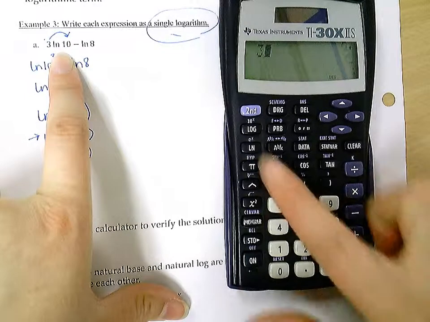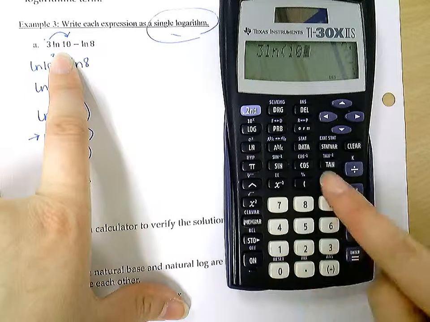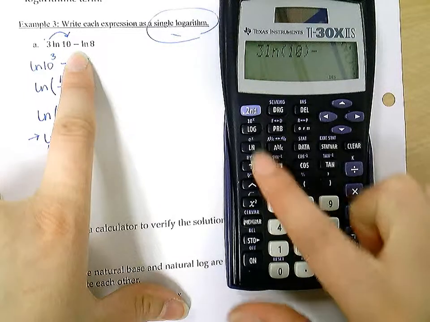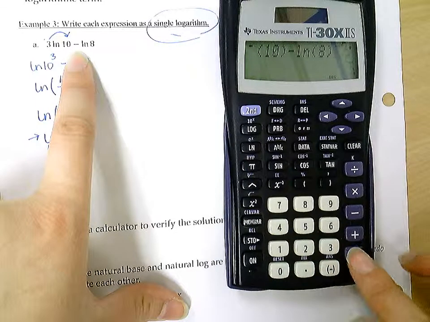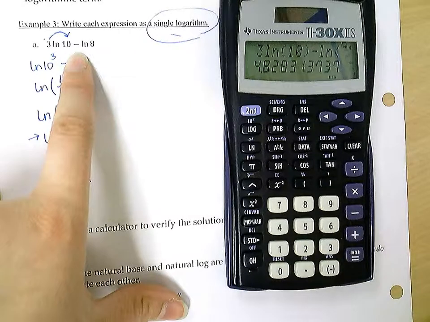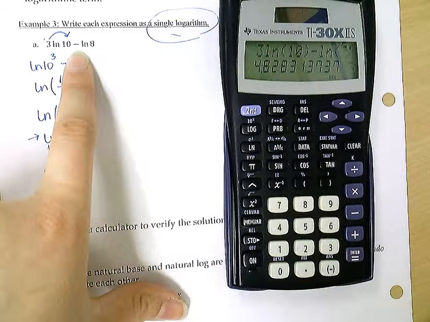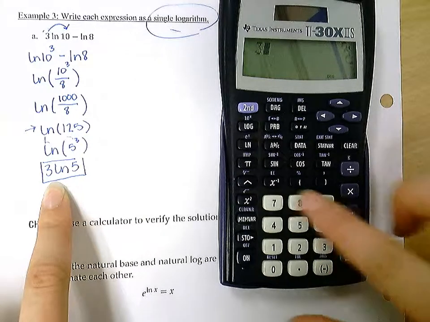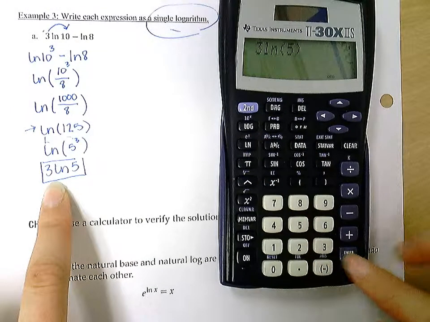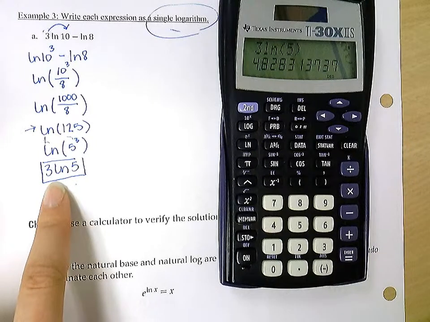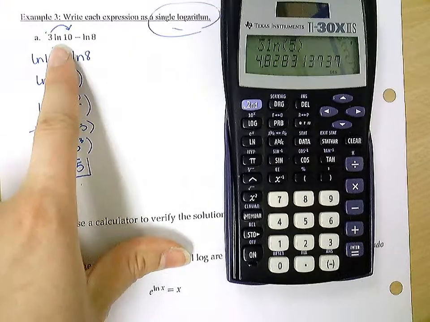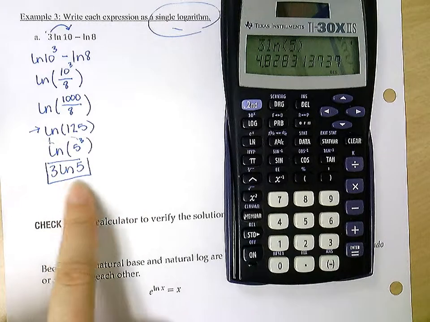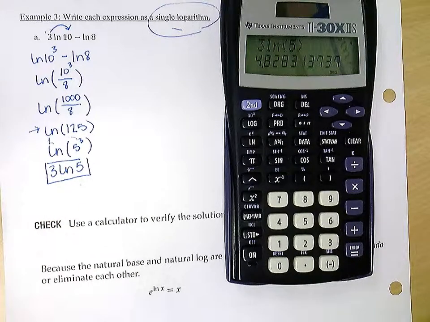So if I do 3 natural log of 10 minus the natural log of 8, I get about 4.828. If I plug in 3 natural log of 5, I get 4.828. So you can check your answer. So you can plug in this entire quantity and then make sure your final answer is the same. If your answer is the same, you did it correctly.